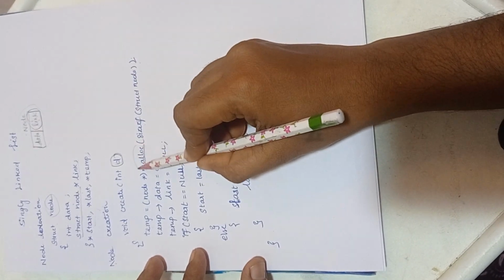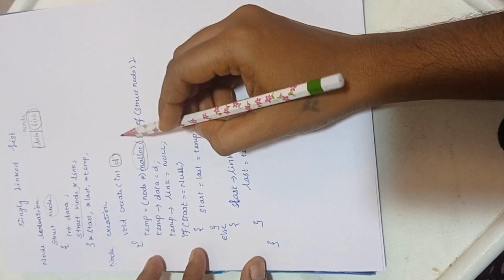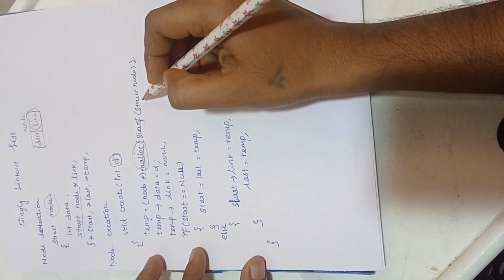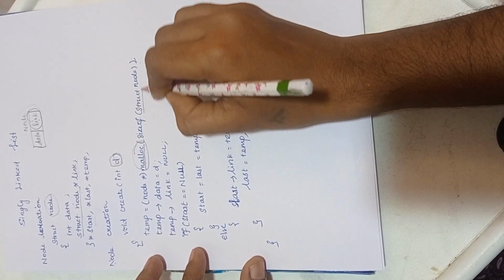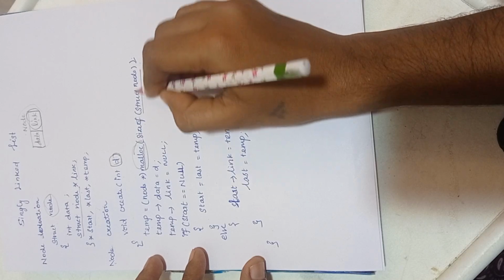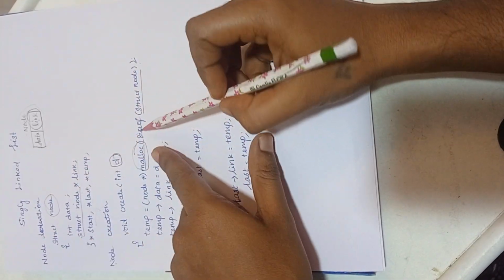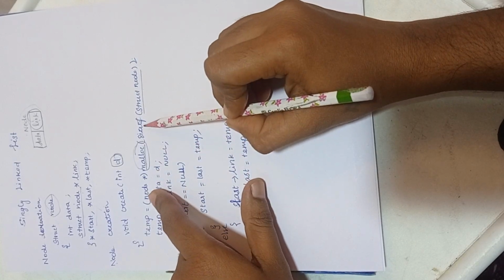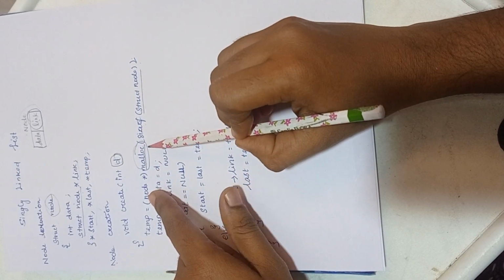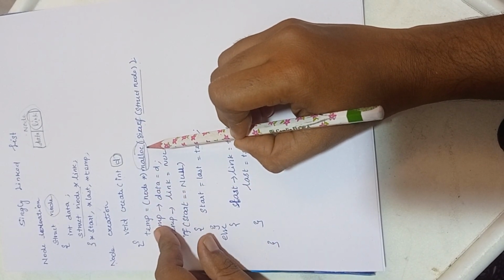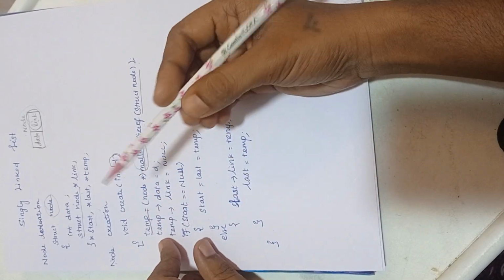Now we have taken malloc, which creates a space whose size is given by the struct node we already declared. This space is assigned a name, and that name is temp.